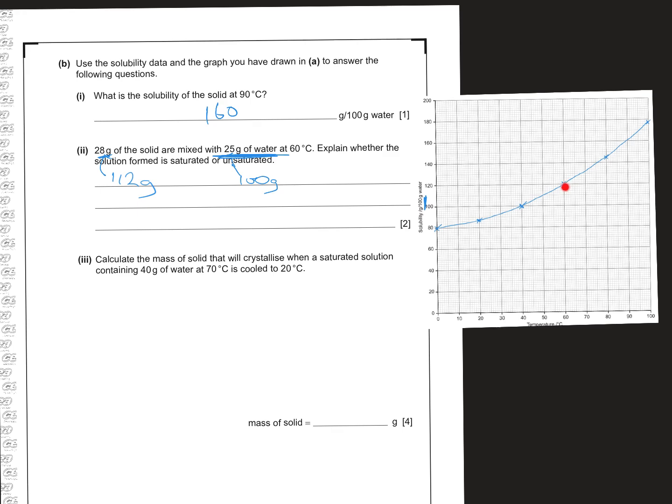So what I can do now is go to the graph, 60 degrees C, and see what mass dissolves. So 120 grams dissolve at 60 degrees C. So that is the mass required to saturate 100 grams of the water. So over here, I've got 112 grams per 100 grams, but at 60 degrees C, the water can hold 120 grams. So this here is going to be unsaturated. So again, questions like this, just convert this to 100 grams of water first, and then whatever you do here, you've got to do here. Then look at the graph.